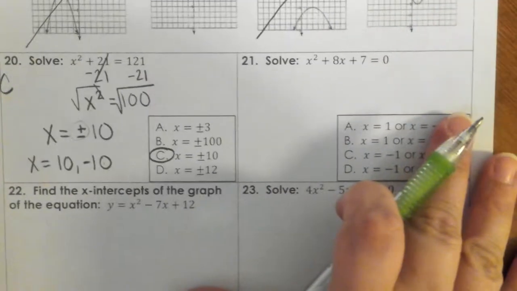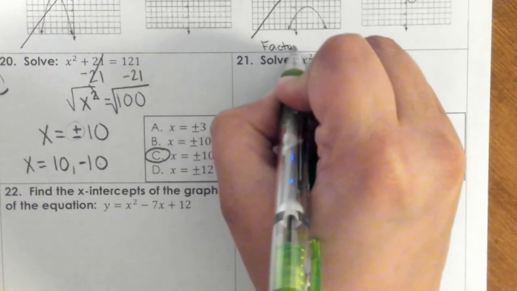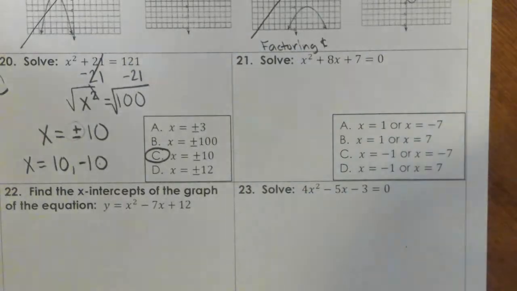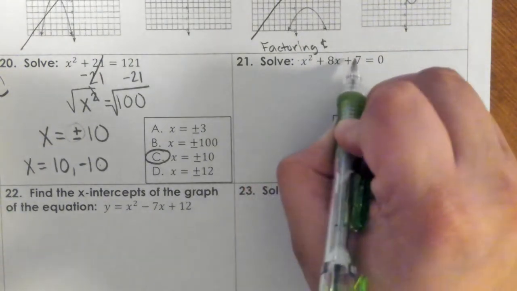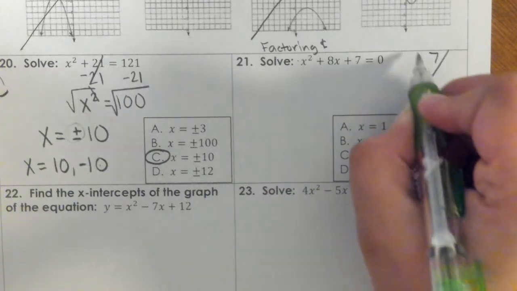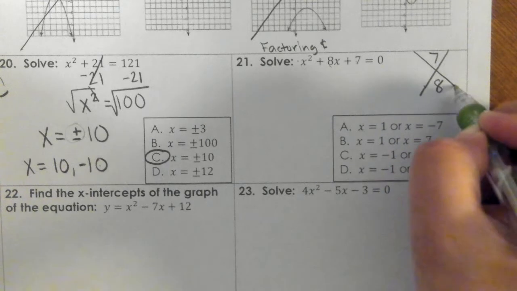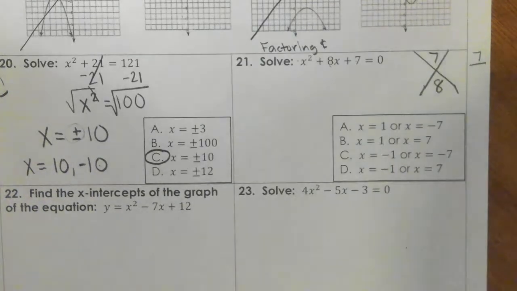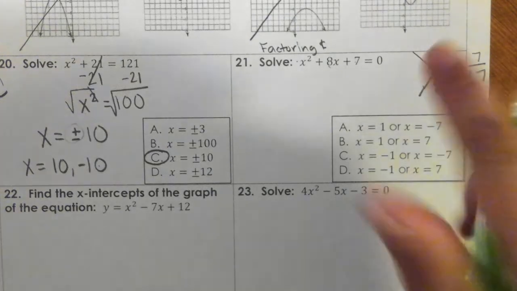Okay, number 21, it says to solve. This one, remember, you are factoring and solving. So I'm going to use x factor. So 1 times 7 is 7. And I'm trying to get to the middle number, 8. Well, if I look at my factor sheet, 7 is only 1 and 7. Can that make 8?